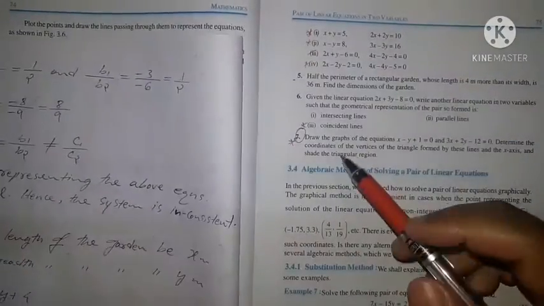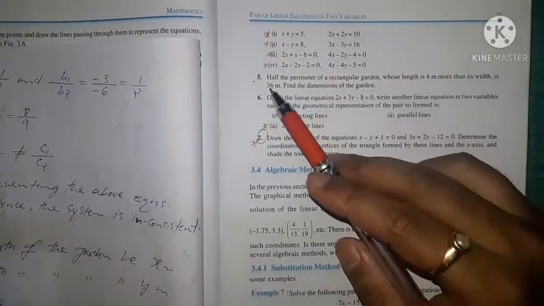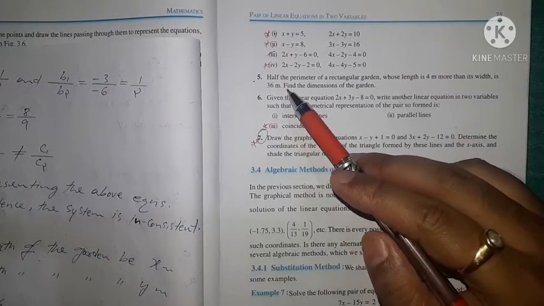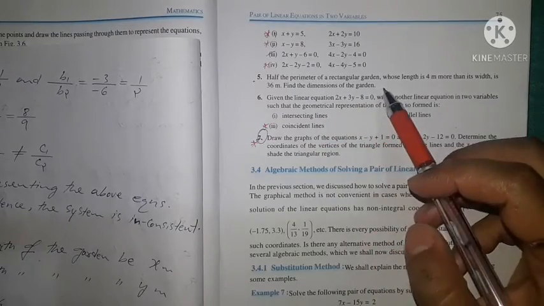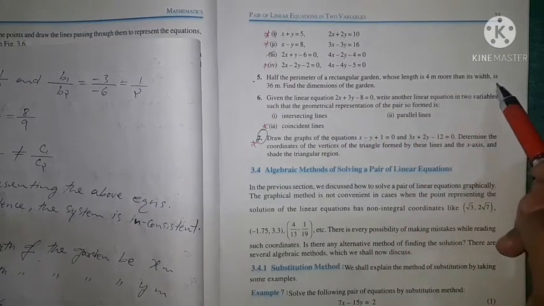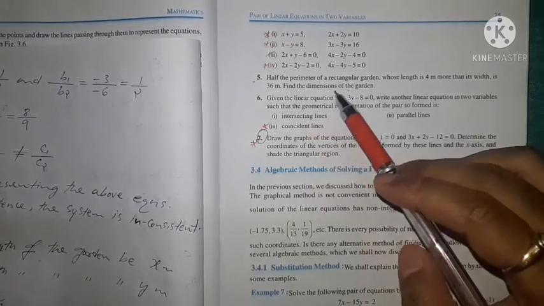So let's move to the next question, that is question number 5. It is given that half the perimeter of a rectangular garden whose length is 4 more than its width is 36 meters. Find the dimensions of the garden.